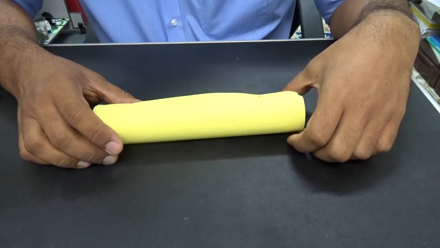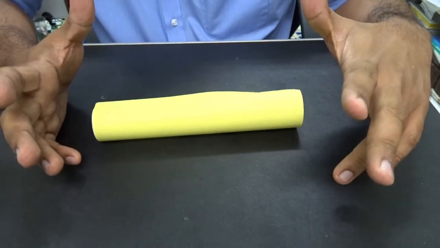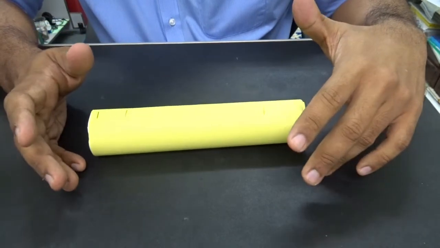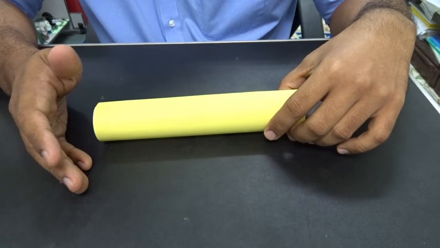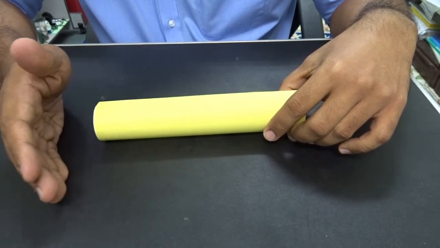So today I'm going to talk about some basic concepts, just to explain the basic or normal anatomy of the layers of blood vessels.